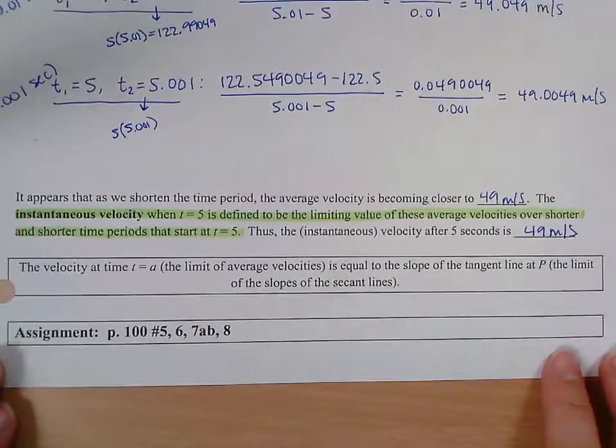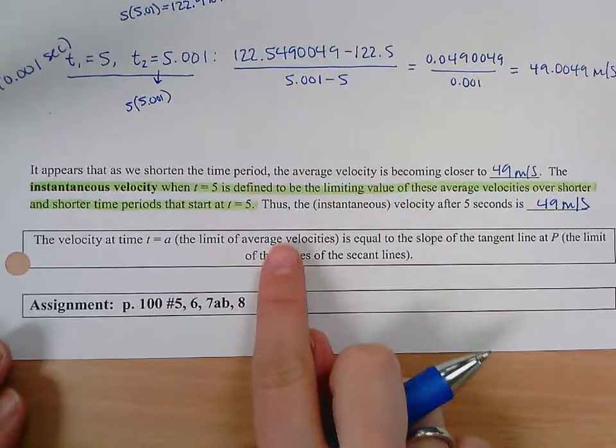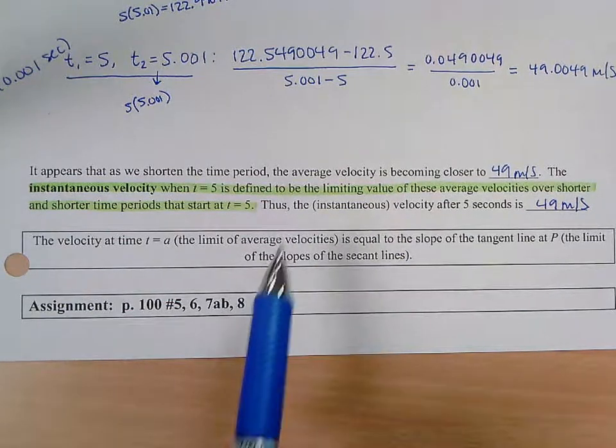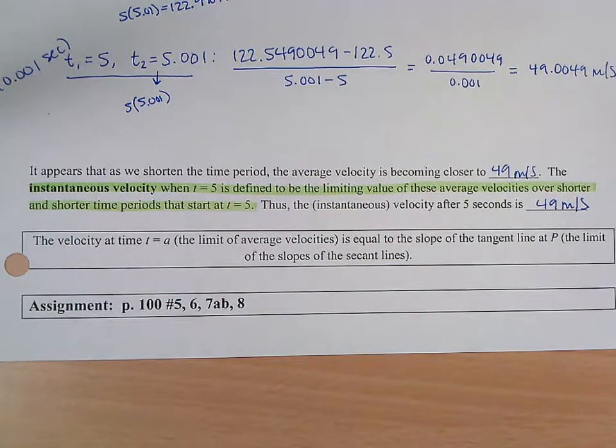Okay, and then I have this written below. I have it written in words. Well, actually, I don't have the limit written out here. I have a comparison to what we did yesterday. So I already said average velocity. Calculating an average velocity is calculating a rate of change, which is a slope. So slope is a rate of change. Average velocity is a rate of change. They're both slopes.